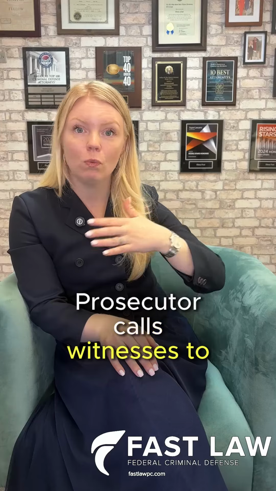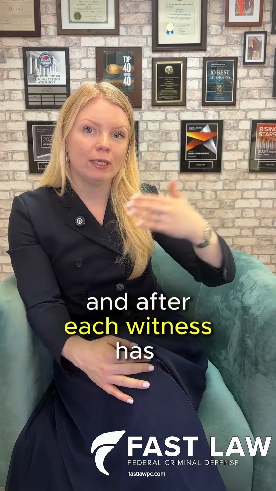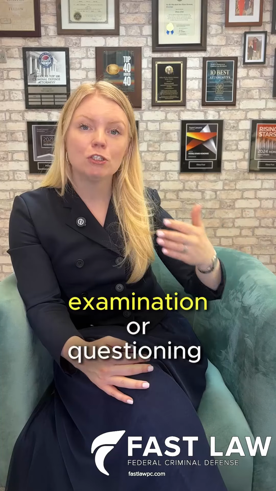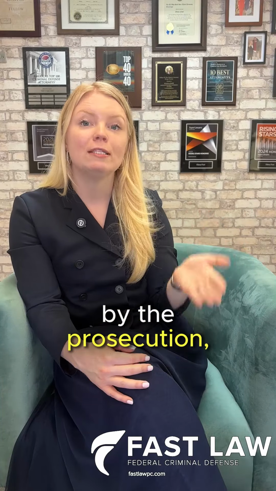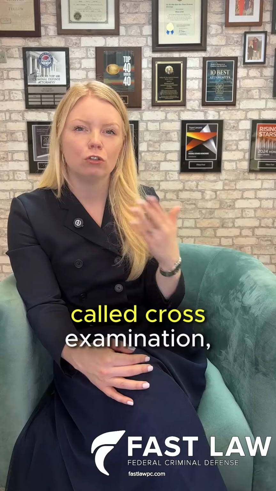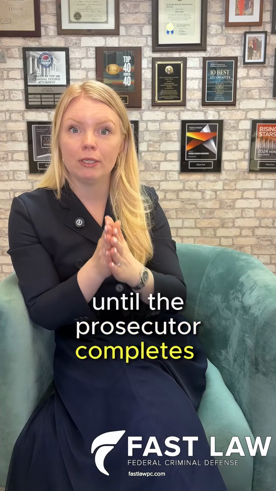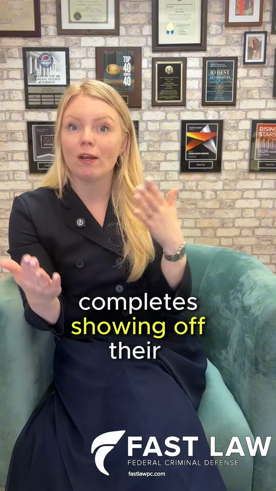The prosecutor calls witnesses to establish the crime, and after each witness has completed their direct examination, or questioning by the prosecution, the defense gets to ask that same witness their own questions. This is called cross-examination. And this continues until the prosecutor completes their proof, completes showing off their evidence.